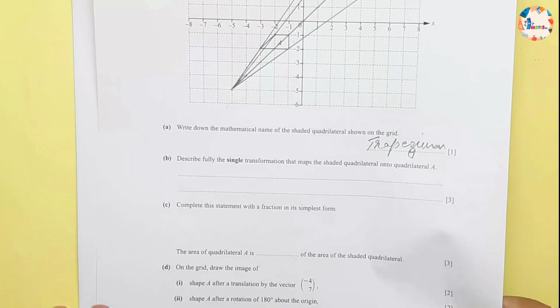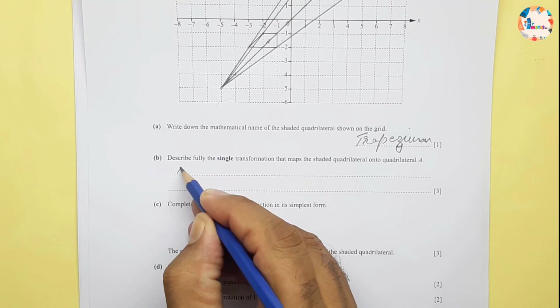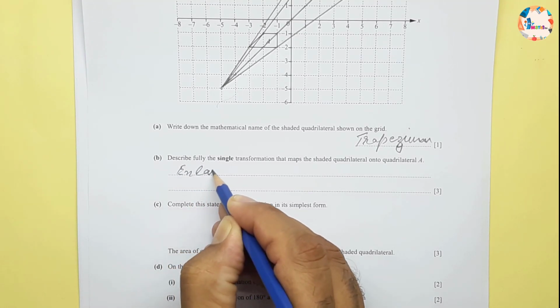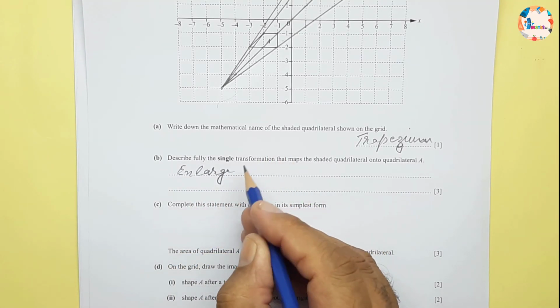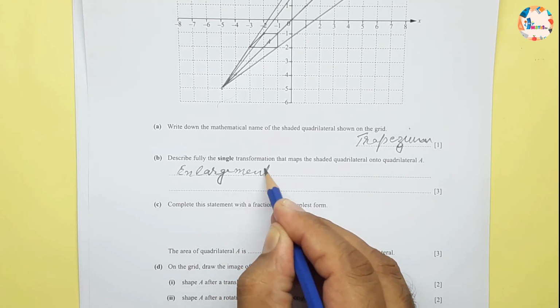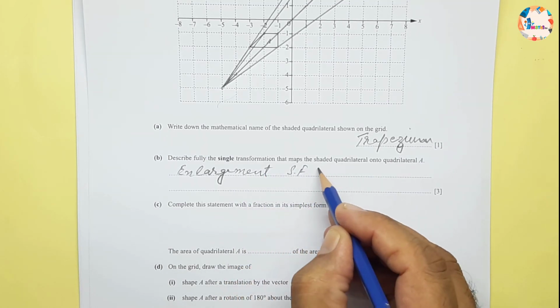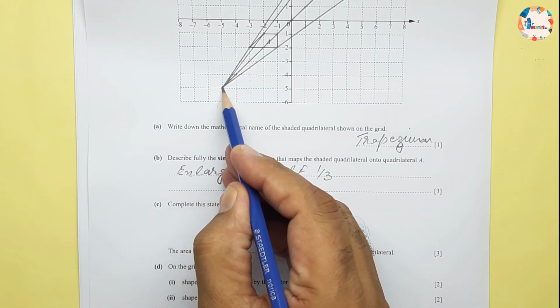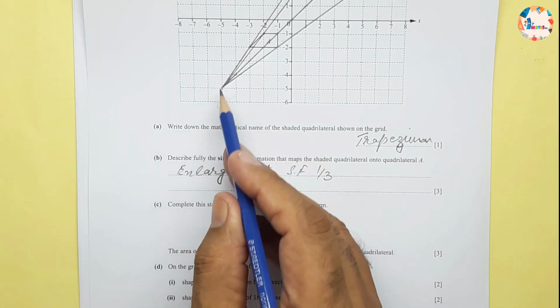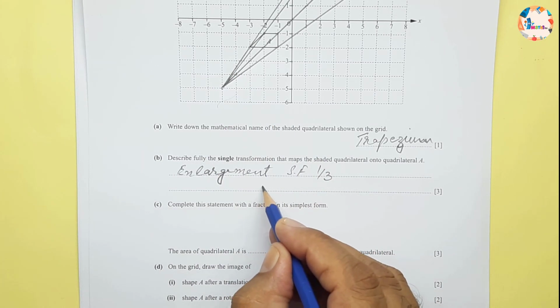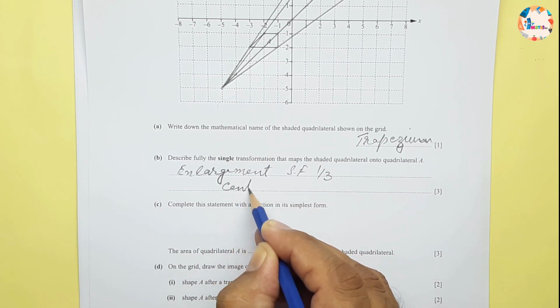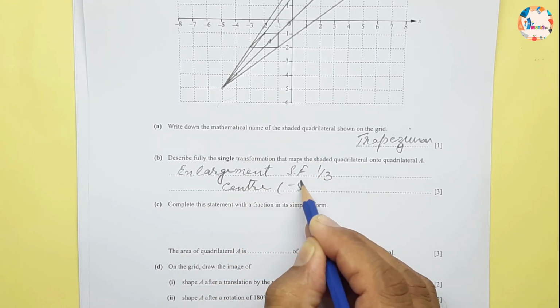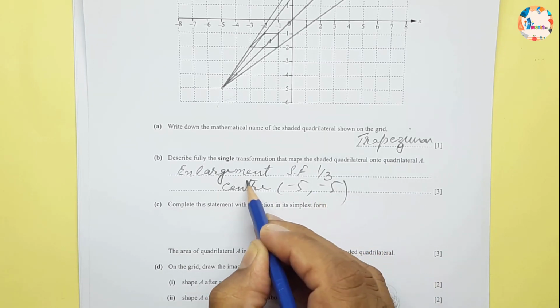So we can write here enlargement by scale factor 1/3, and the center of enlargement is this one, which is -5 and -5. So we can write here center is -5, -5.